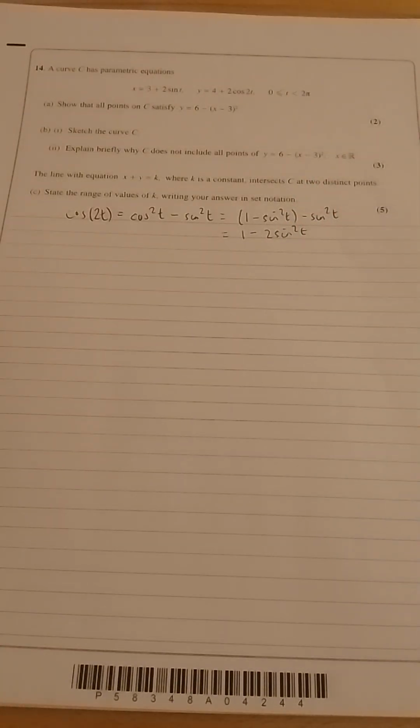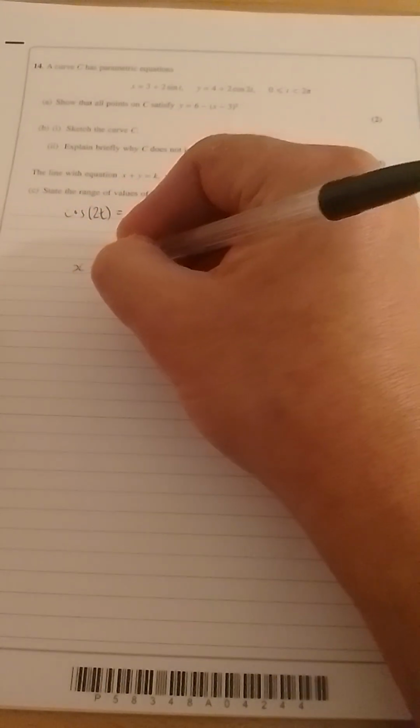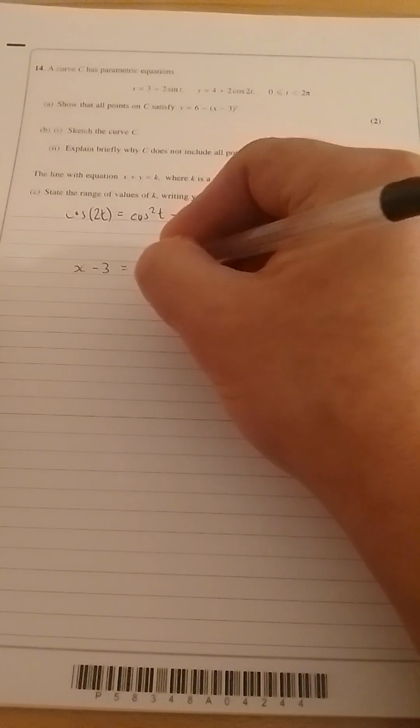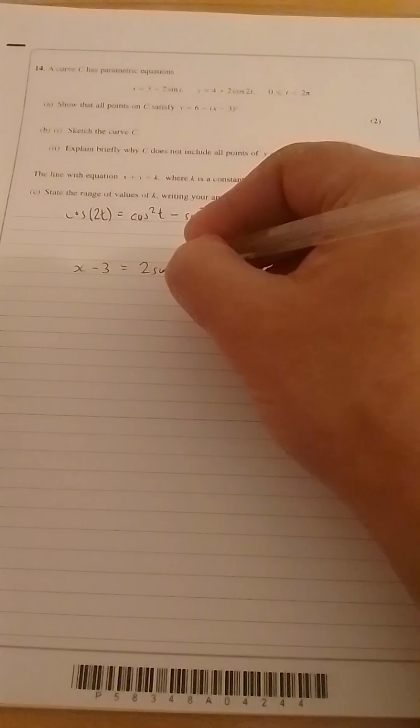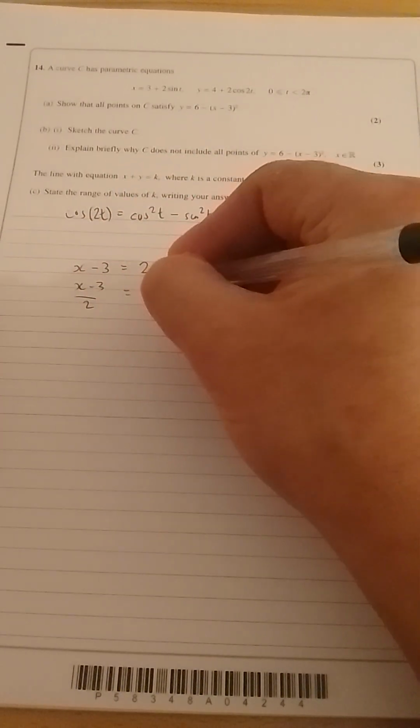Next, if we look at the formula for x, we can see it's relatively simple to rearrange it to make sine t the subject of the formula. So if we subtract 3 from both sides, we'll have x minus 3 is equal to 2 sine t, and then dividing by 2, (x minus 3) over 2 is equal to sine t.